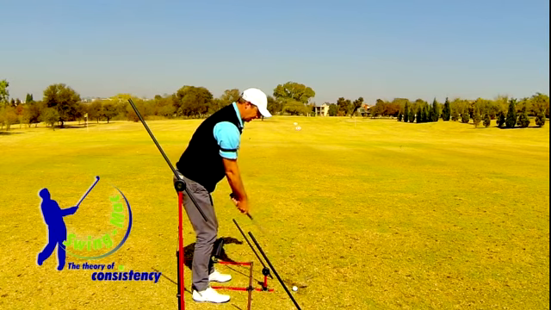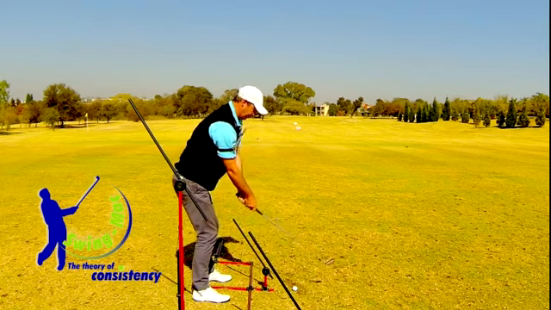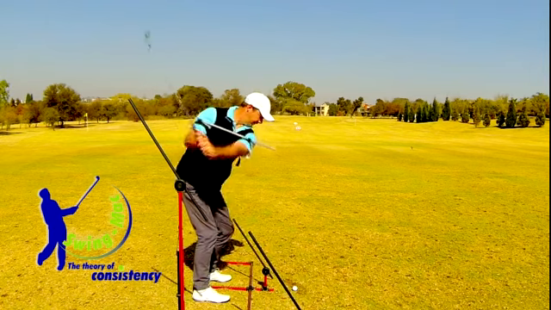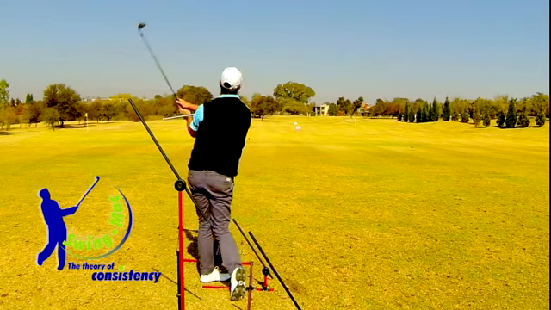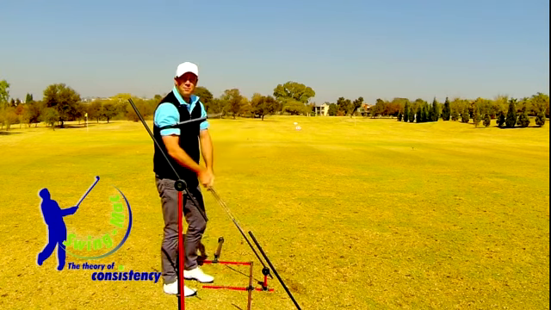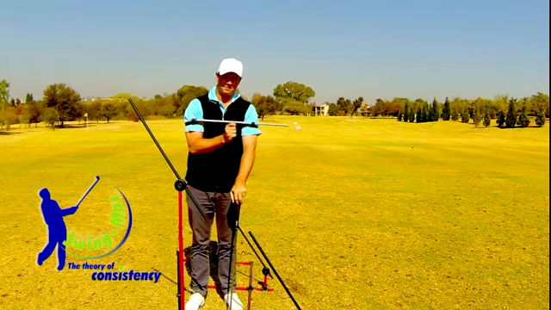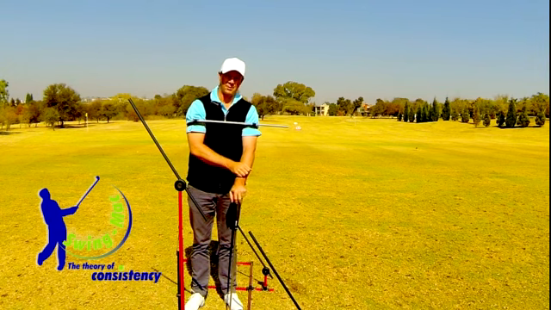If the sequence is the same on turn and lift, let's go again. And I try and keep the sequence the same as I swing down. Turn and lift. That's about 5 meters left of target. So just remember that being on plane, there's a sequence when you swing back you've got to maintain the same sequence as you swing down.